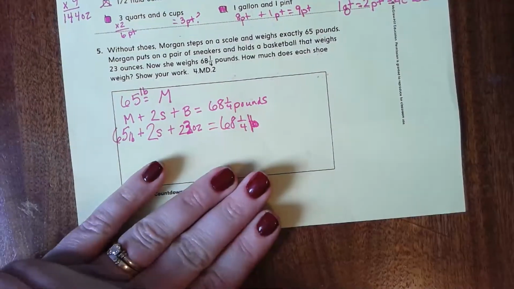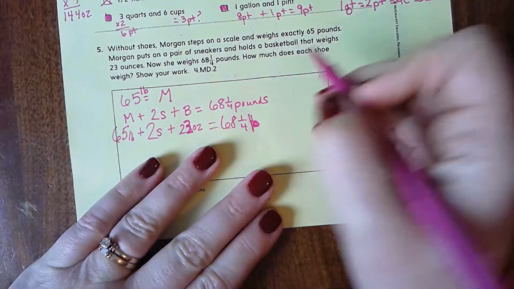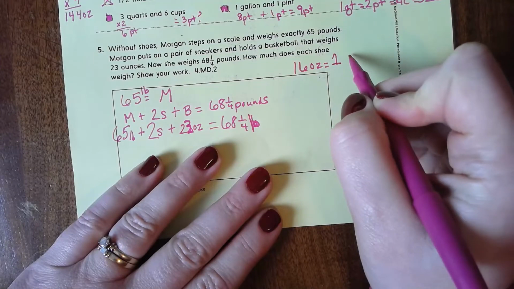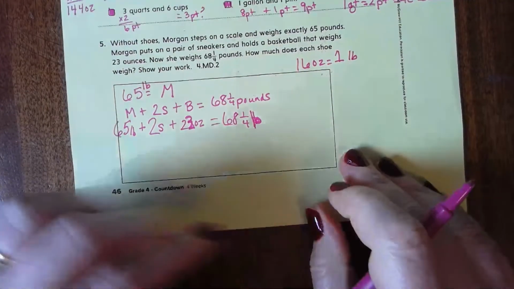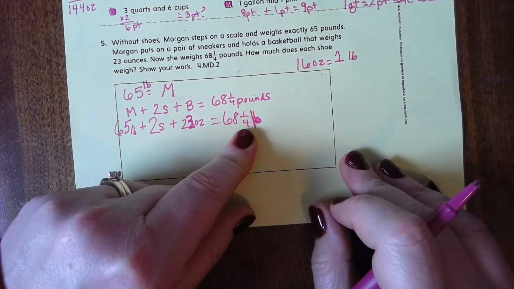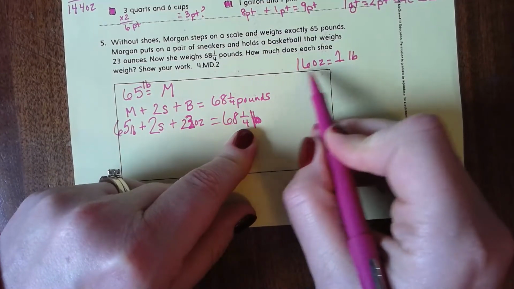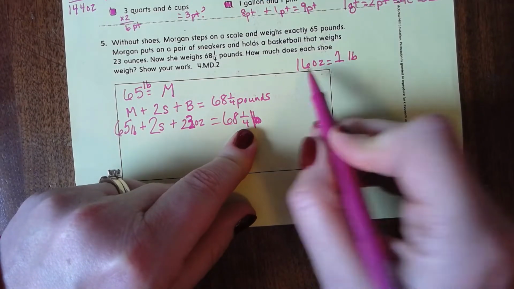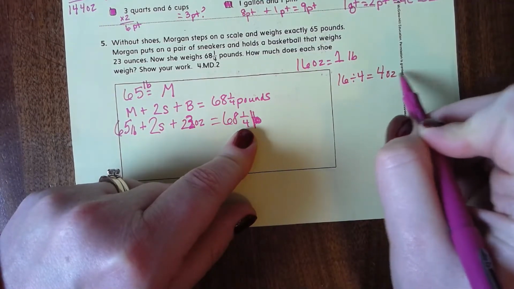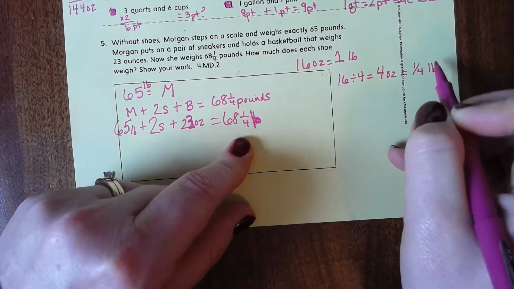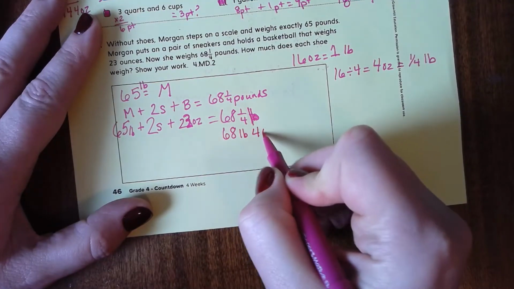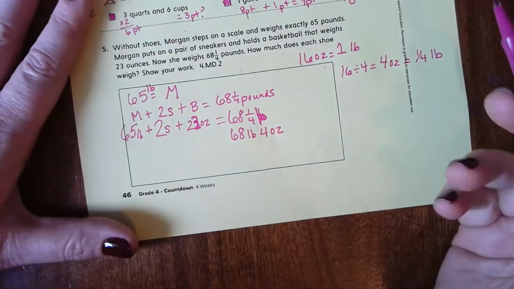Okay. We got a lot to do here. Well, I do know there's 16 ounces in 1 pound. But we have 23 ounces here. We have 1/4 pound here. Well, 16 ounces, if I take 1/4 of that, 16 divided by 4 would equal 4. So 4 ounces is equal to 1/4 pound. So this is really 68 pounds and 4 ounces. Okay, let's see if that can help me.